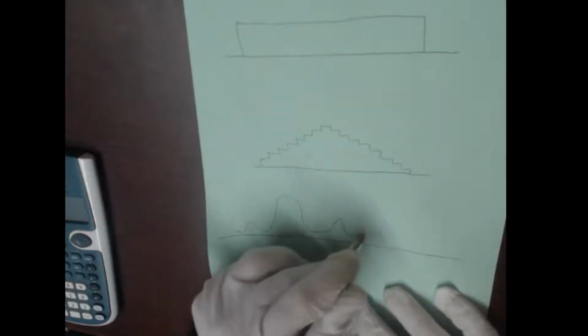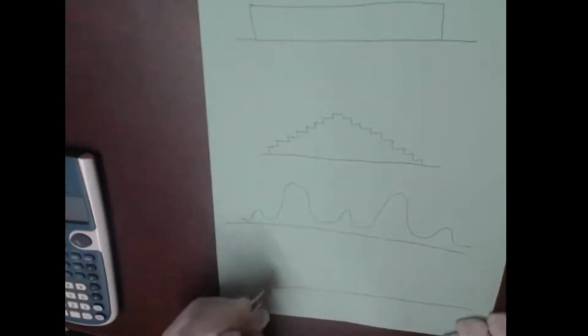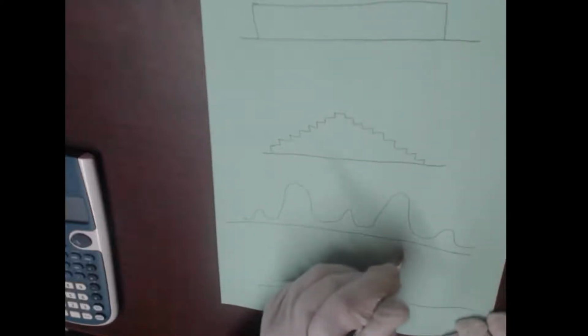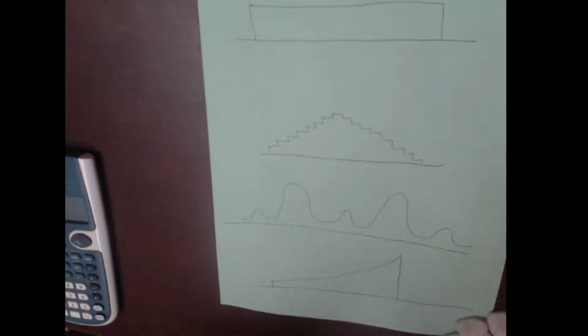Now let's imagine some crazy distribution that looks like this. Kind of just making this up as I go. Let's imagine that you have a very interesting bimodal kind of distribution. And then finally, imagine we've got some exponential distribution, some distribution that looks like this. And these could be measuring anything.